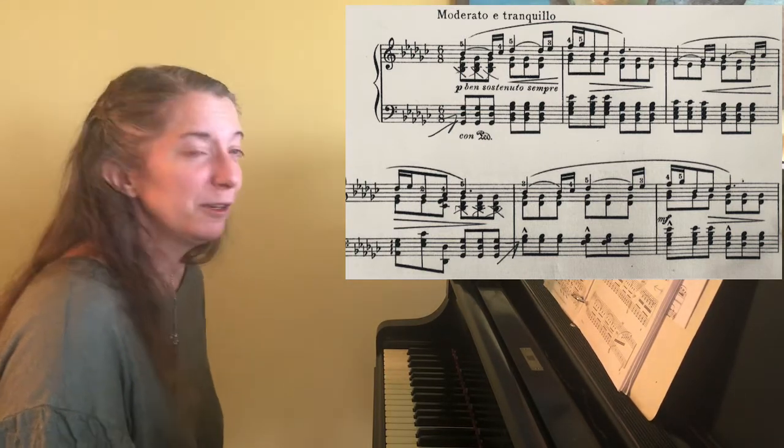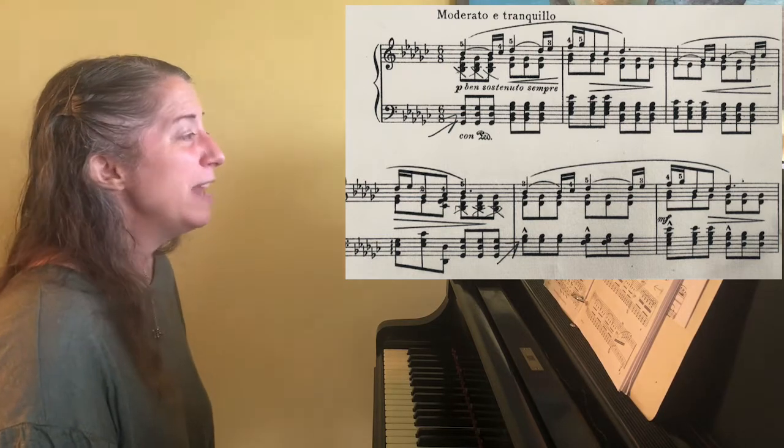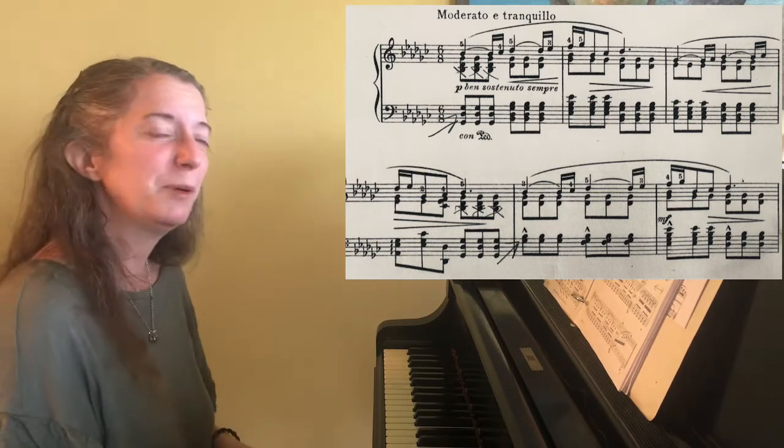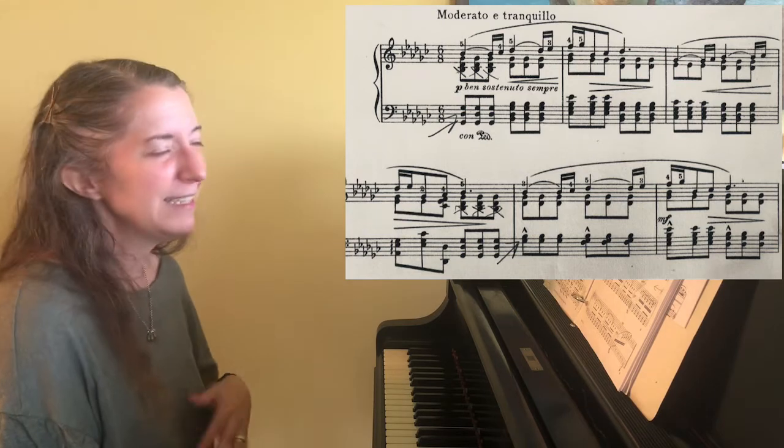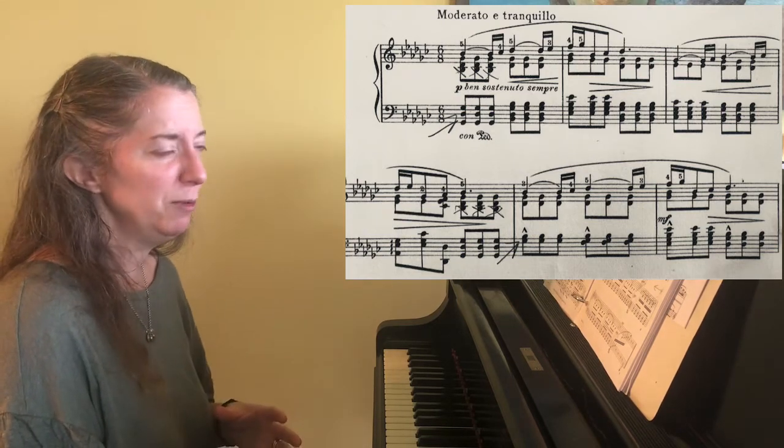Can I go even further? Why, yes, I can. So now I'm going to feel only one beat per measure. It sounds a little bit awkward, and I'm going to show you two ways of doing this.